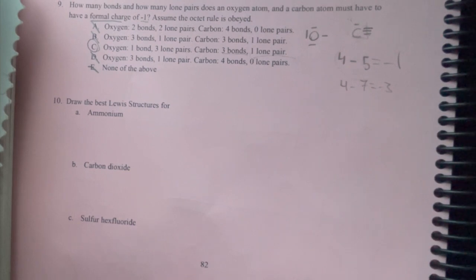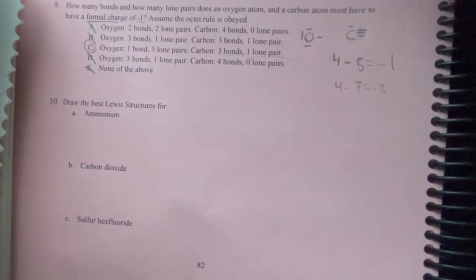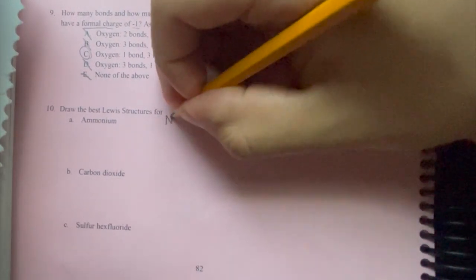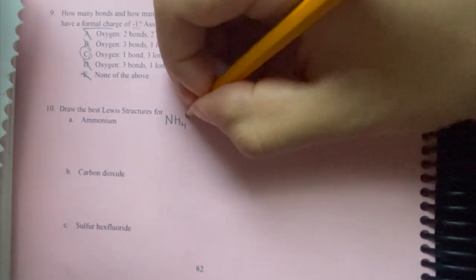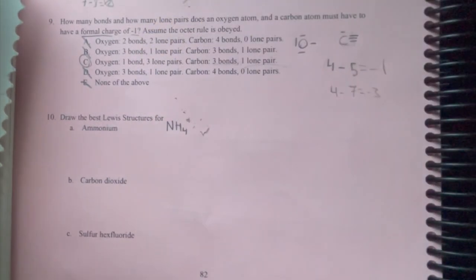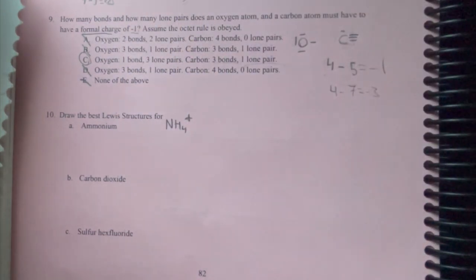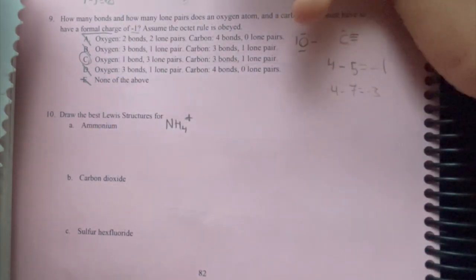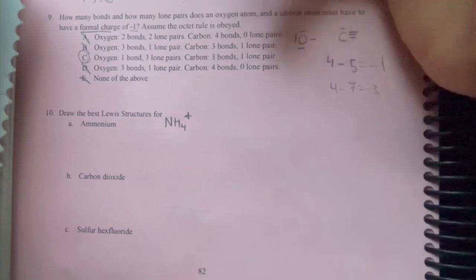All right. So then 10 is just asking for the Lewis structures. You could memorize them, but I don't suggest that. I don't think that's a good way of doing it. Yes, it's kind of tedious to go about it this way, but that's basically how it has to be. So ammonium, remember it's NH4 plus. You do have to know your formulas. Ammonium is something that you're supposed to know. Also ammonia, acetate, acetic acid, and acetone.